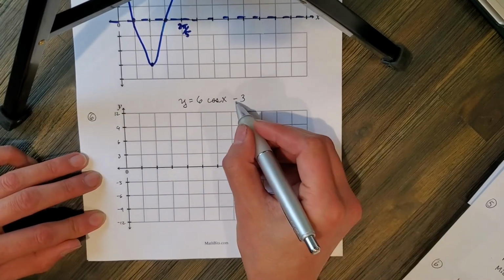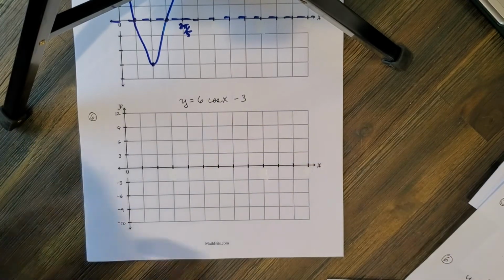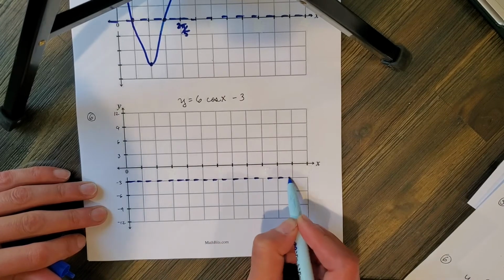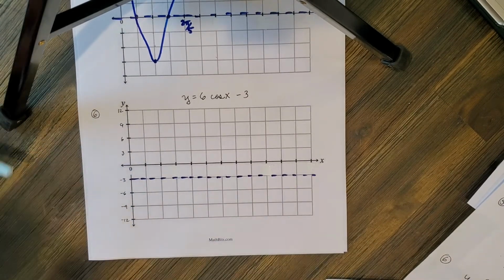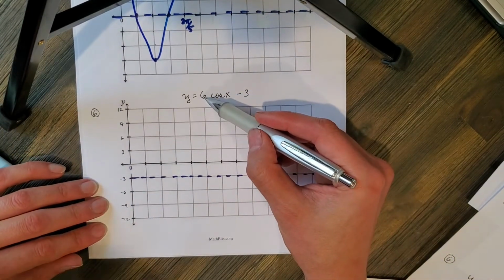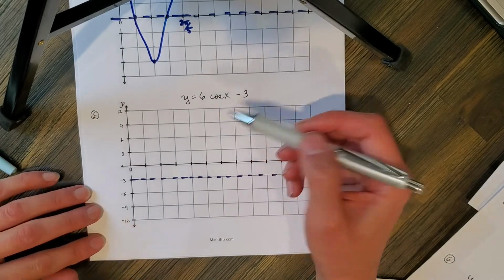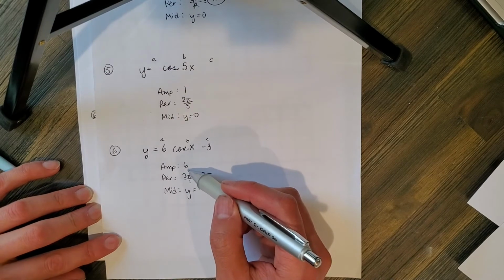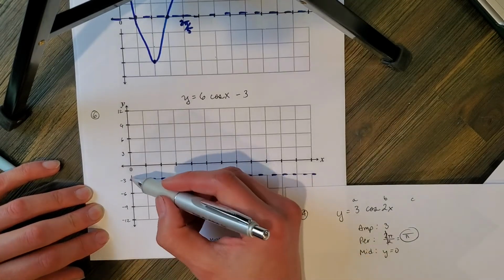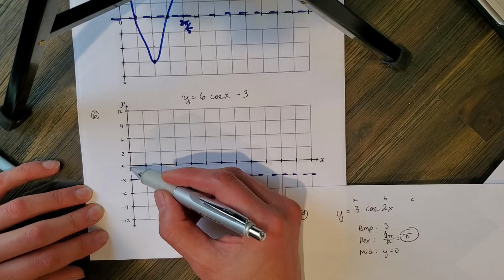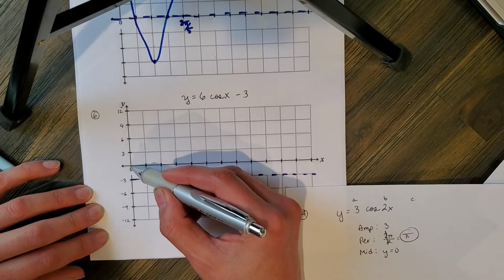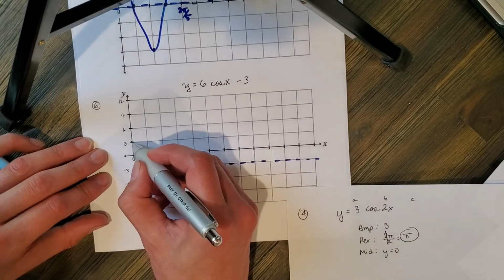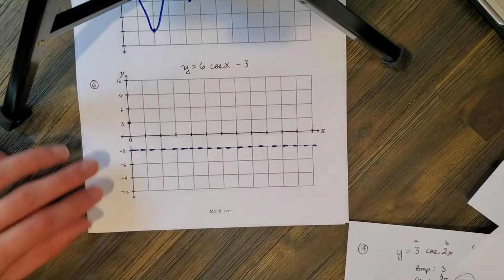Okay, so if my midline is at -3, that means this here is the middle. Okay, now from here I'm supposed to go up 6 for my maximum, right? So my amplitude, remember, is 6. So from the midline, I'm supposed to go up 6. So if I'm at -3, right, that means I'm 3 away from 0. So that's 3. And then that's another 3. That's 6. So since cosine starts at the top, that's going to be where my graph starts.